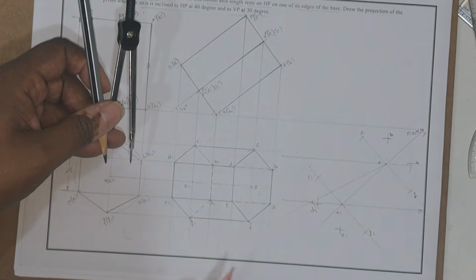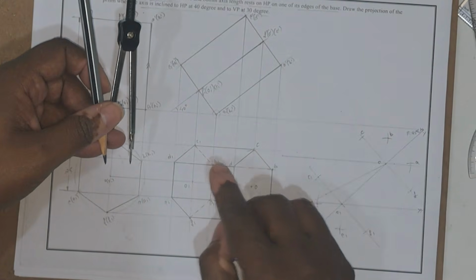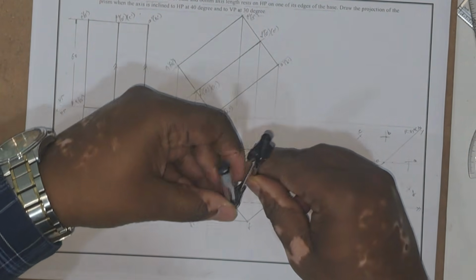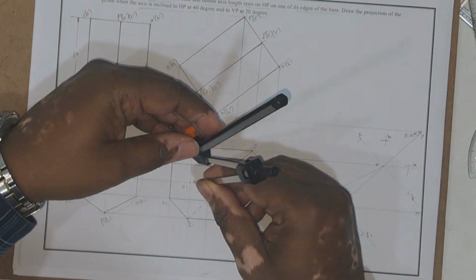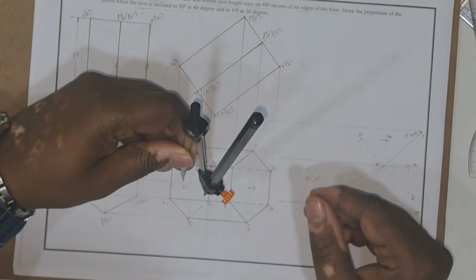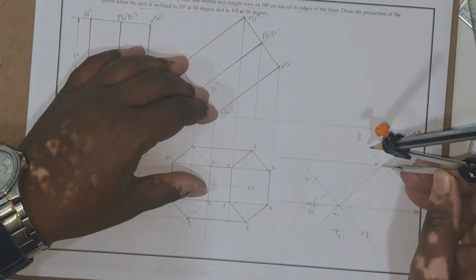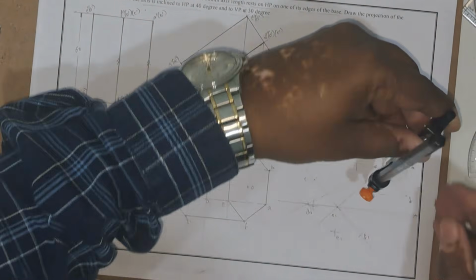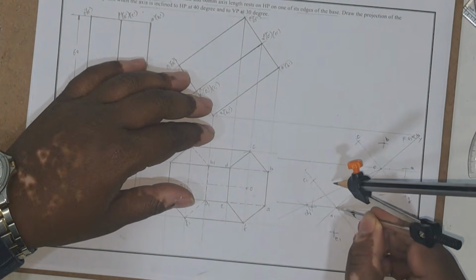Next we are supposed to locate the points A1, B1, E and D. In that same way we can do that: O to D, O to E, O1 to B and O1 to A1, right? So I'll cut the arcs on the inside. So kindly please be careful when you are drawing these arcs.